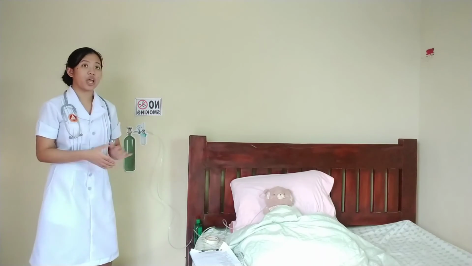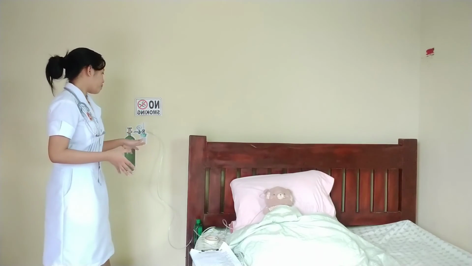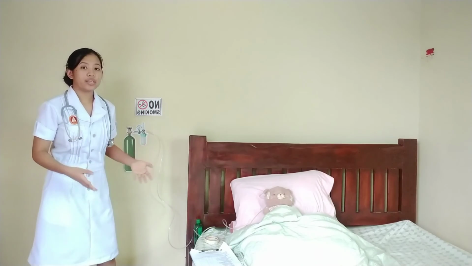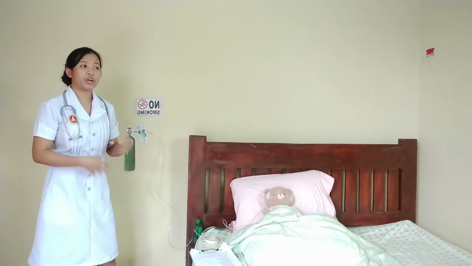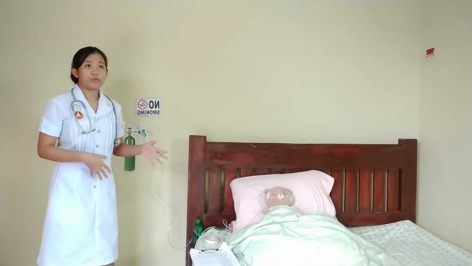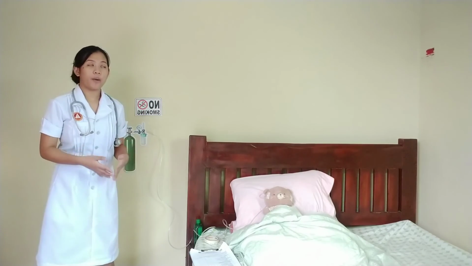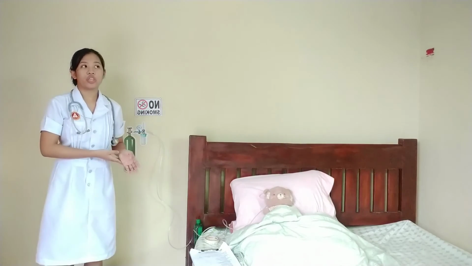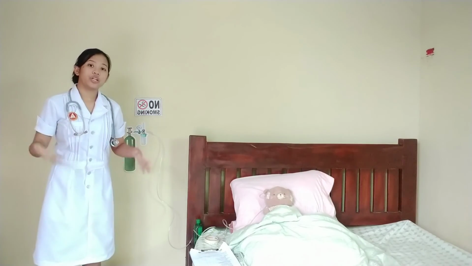So we will check for the liter flow and the water level of the humidifier, to be sure that the water is not collecting in the dependent loops of the tubing, and we should check the equipment on a regular basis, every 30 minutes or when providing nursing care.